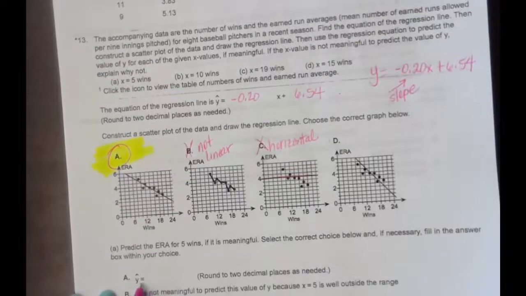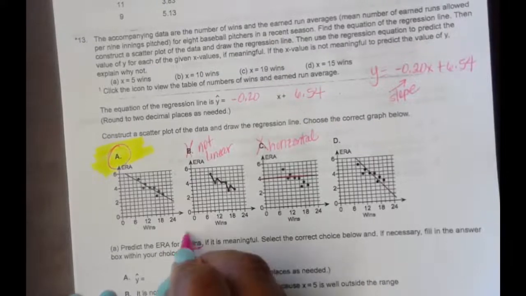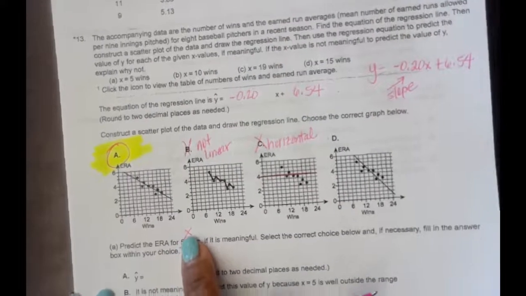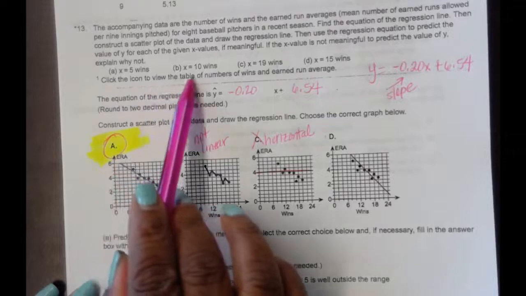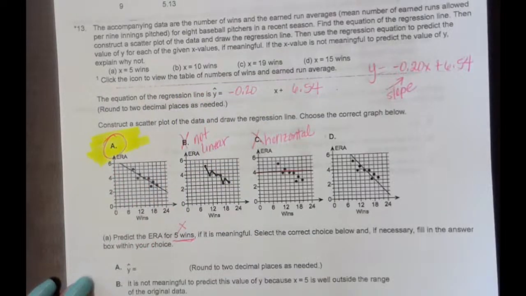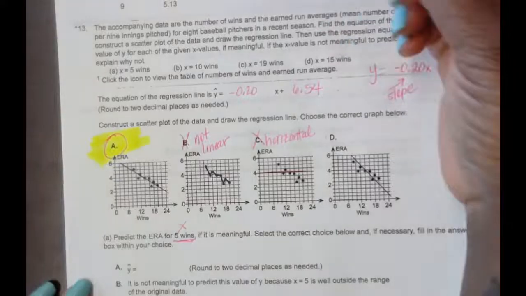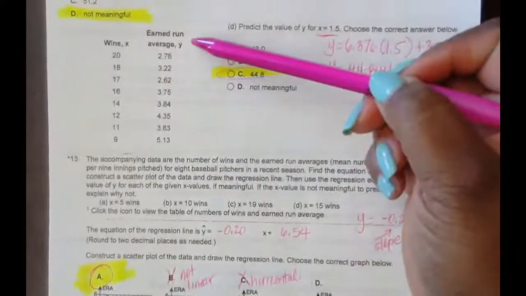Here, they're saying predict the ERA for 5 wins. That's your X. You're going to use that value in your equation. Okay. Use that in the equation. Now, we're getting that from here. Here's the data. I'm sorry, I should have said that. The data is here. I almost got confused. Here's the data.